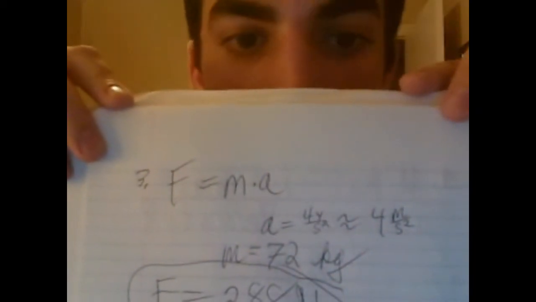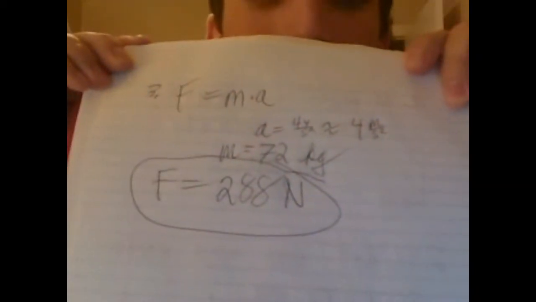My mass is, I think it was about 72 kilograms. So that means that the force that I needed to accelerate that quickly was 72 kilograms times 4 meters per second squared. 4 times 72 is 288 newtons. And that's how strongly I would need to push against the earth in order to run as quickly as I supposedly did.